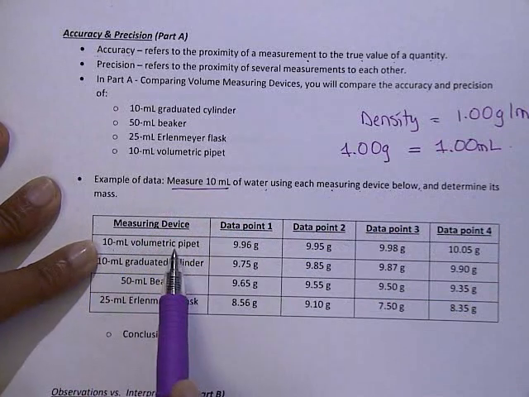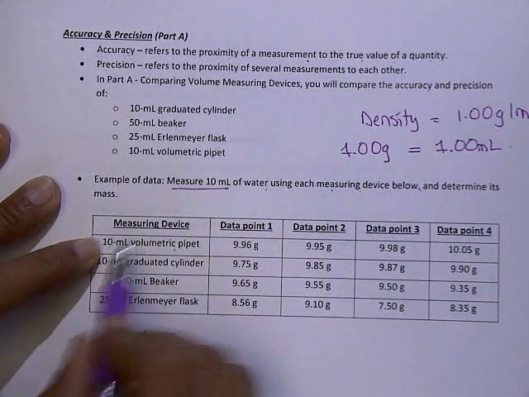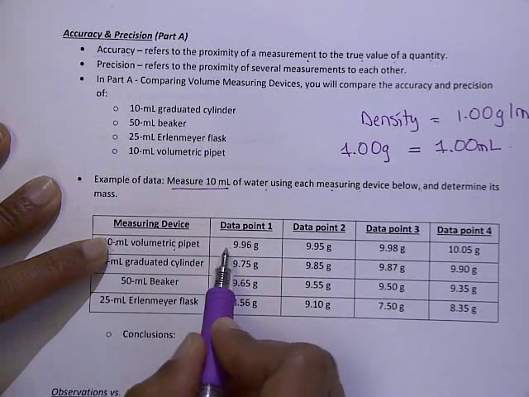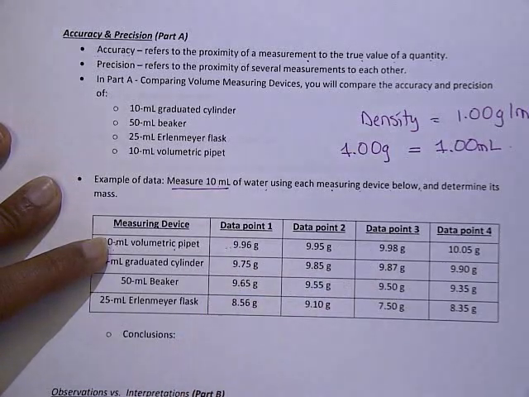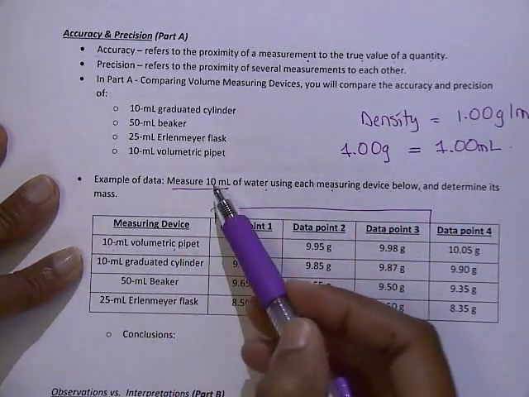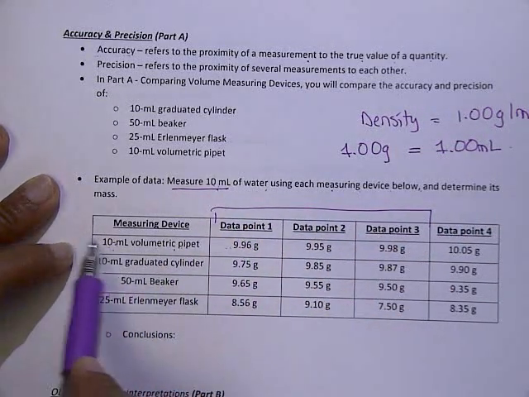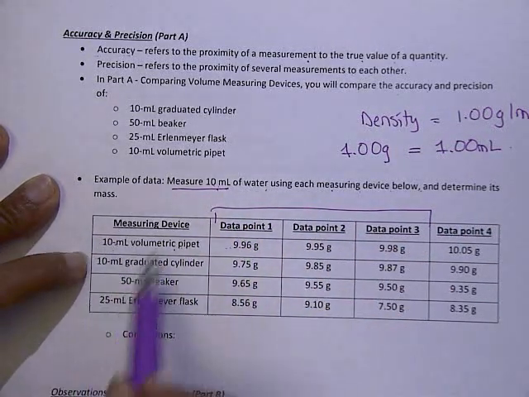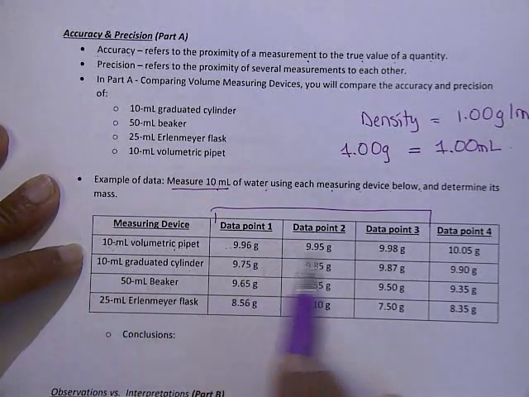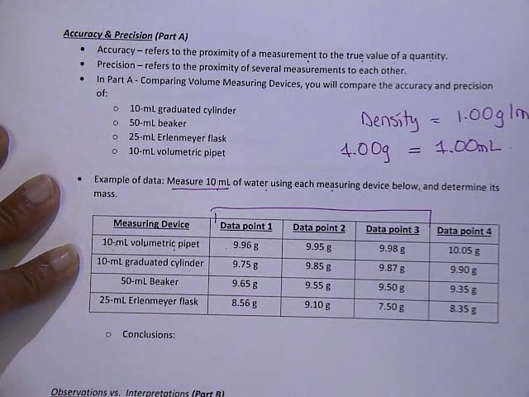So you're going to use a 10 milliliter volumetric pipette, measure out 10 milliliters of water, and then weigh it out. You're going to do this several times according to what your lab manual says. Your lab manual actually says to just measure it 3 different times. So each time you're going to measure out 10 milliliters of water using a volumetric pipette, a graduated cylinder, a beaker, or a 25 milliliter Erlenmeyer flask, and then weigh them out.